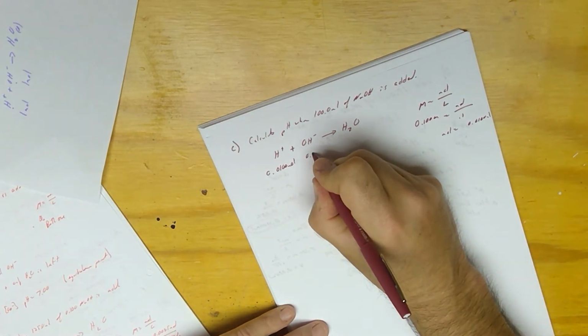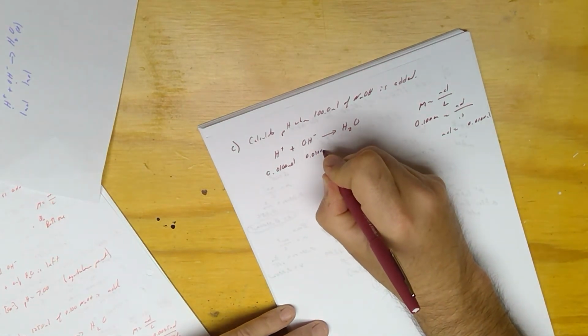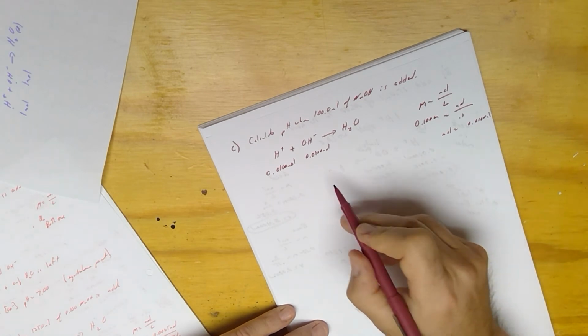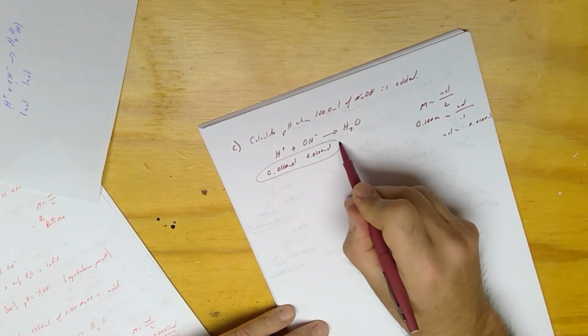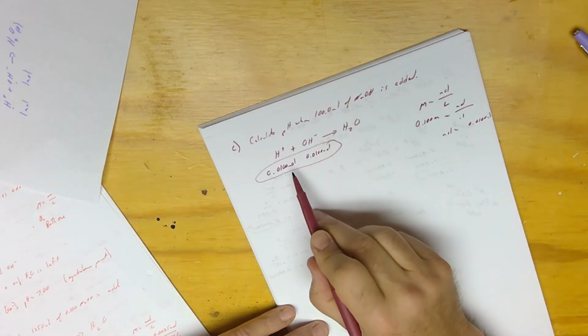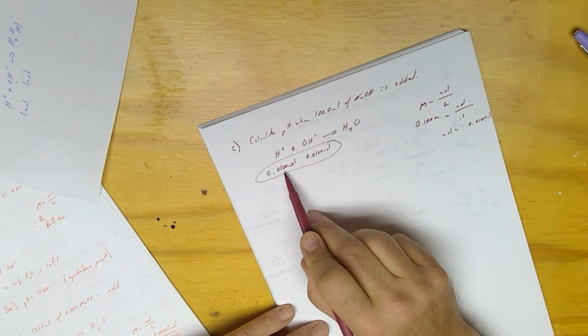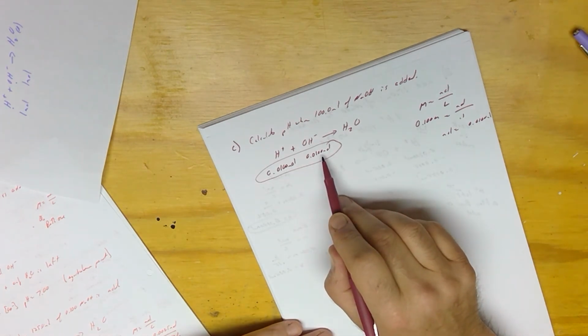So we're going to use 0.0100 moles. Look here. The amount of moles of acid is equal to the amount of moles of the base added.